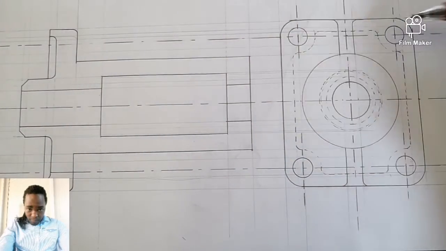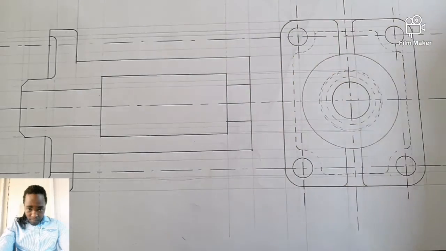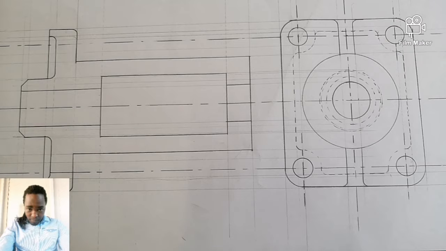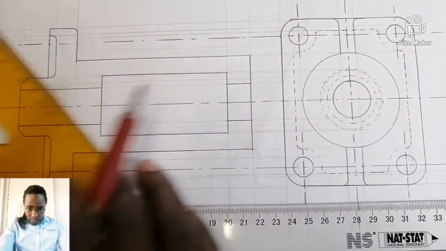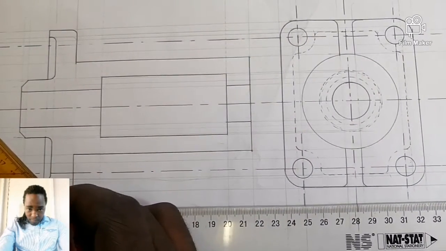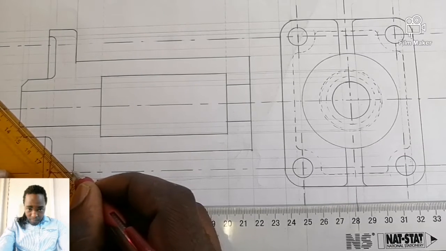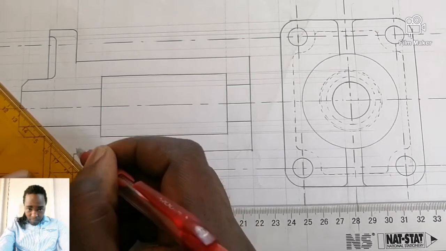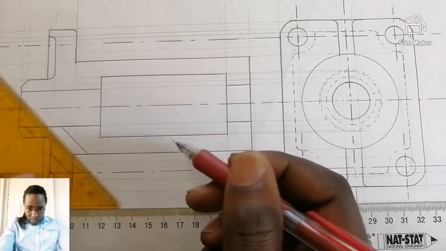These holes, they were cut, they were not cut. This one was before the cutting plane, the other one was after the cutting plane, so it won't be cut. You understand? So then you can begin to section your front view. Your front view. Your hatches, they must be equally spaced at an angle of 45 degrees. Like this we go.